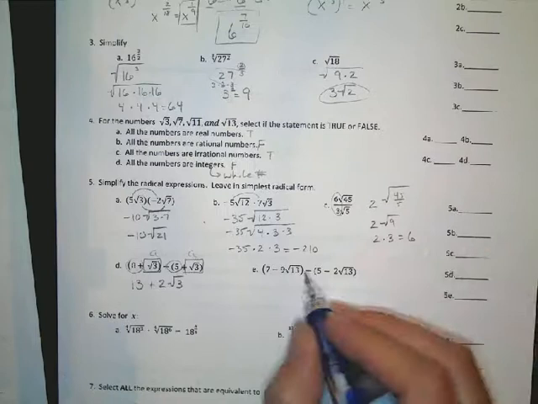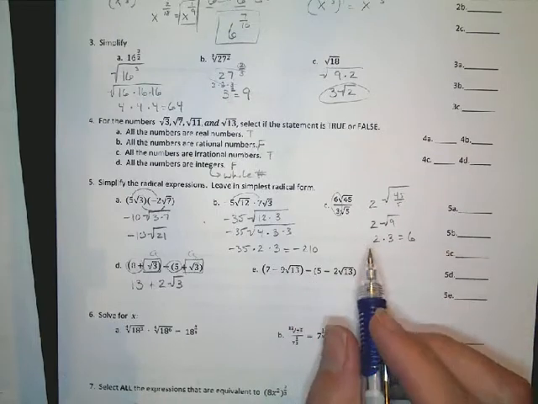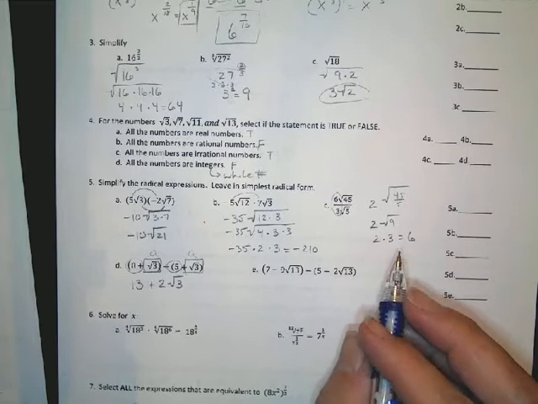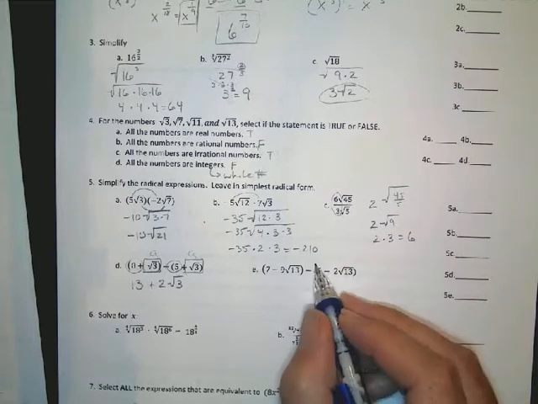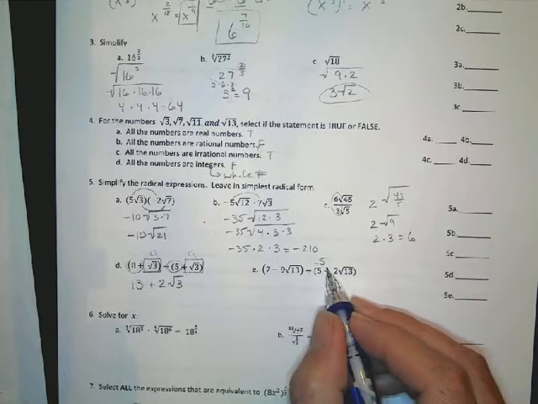In this one, choice E, just be careful about choice E that you make sure when you're doing choice E that you remember to make this a negative 5 because the negative's there, and a negative times a negative is a positive.